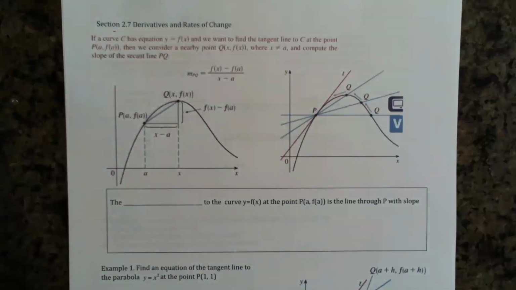Hello there and welcome back. We are at section 2.7 in Calculus 1, and we're going to be talking about derivatives and rates of change.